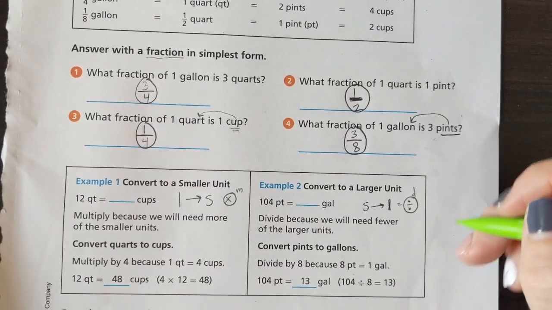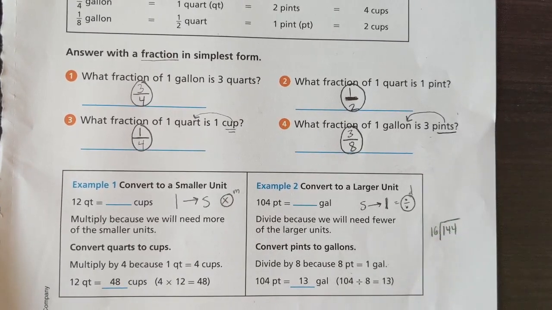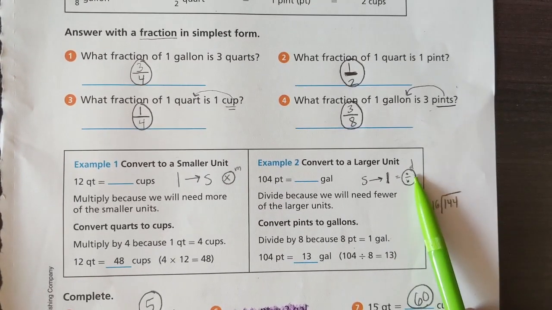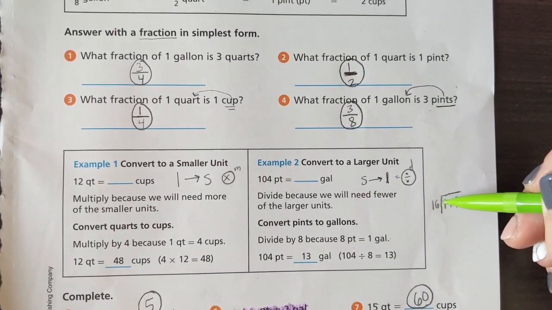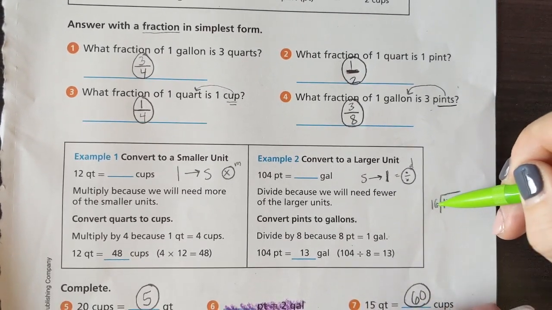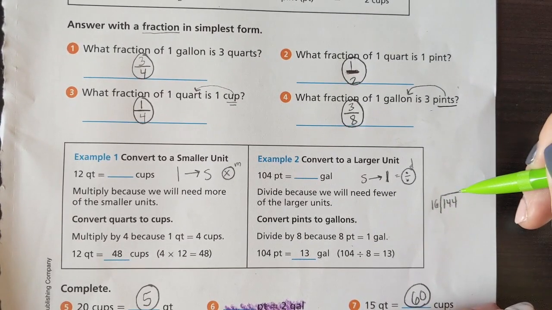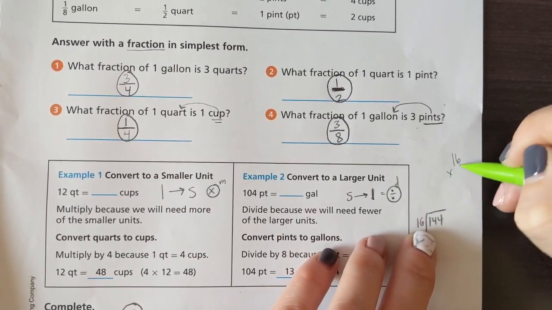This is where I'm going to use my past knowledge. 144 divided by 16. Remember, I don't just do this work for fun. You need to be doing this on the side as well. 16 doesn't go into 14, so it's going to go into 144. It can't be 10 times, because that would be 160. So I think it's actually exactly 9, but I'm just going to double check.